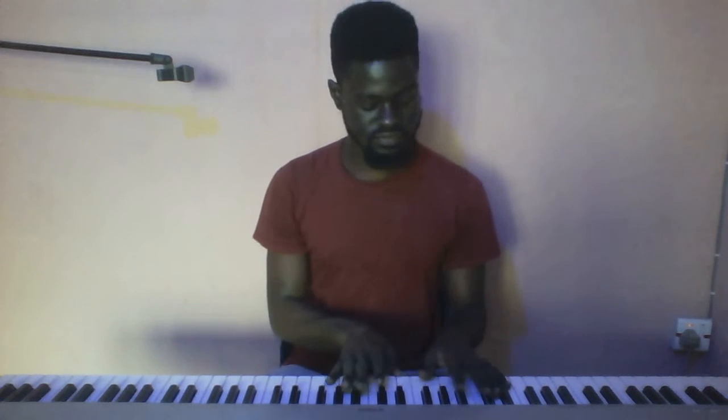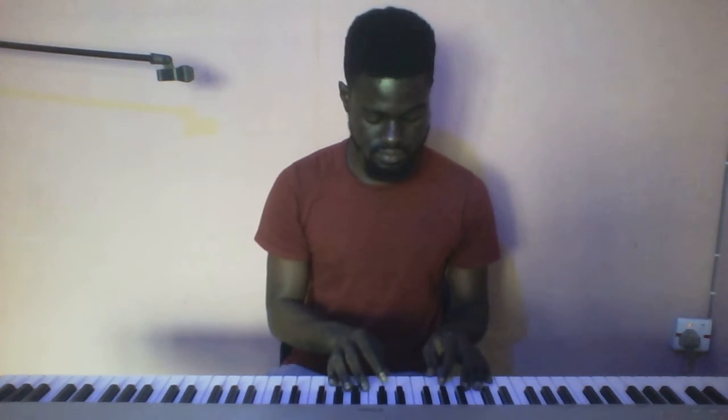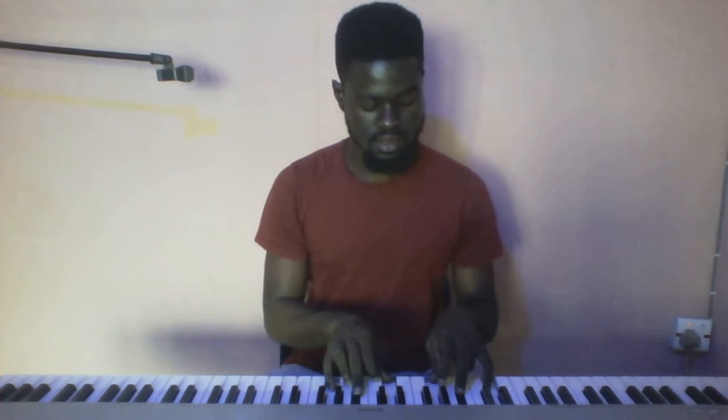Then the diminished first degree is this. So this is major 1, minor 1, diminished 1. Then for the second degree, this is a major 2, which would be this. This is a major 2, this is a minor 2, and this is a diminished 2.